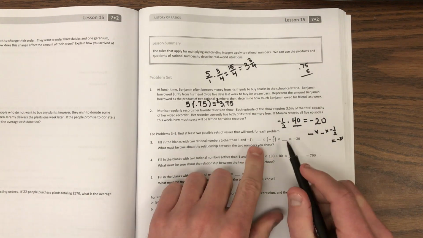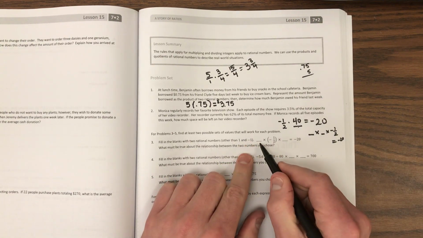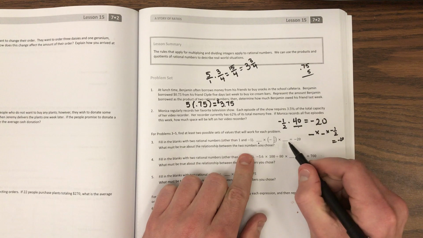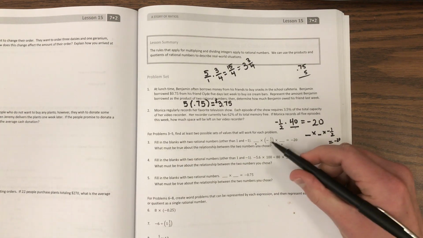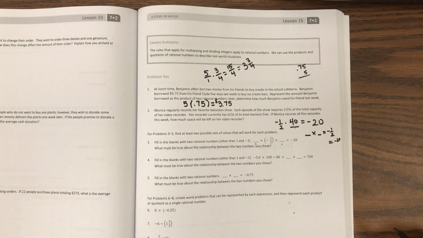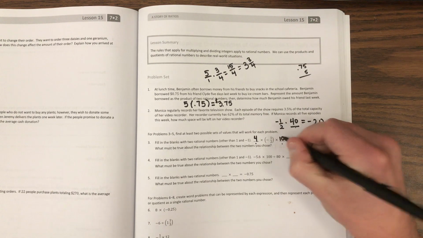Well, we can still do that same thing, even though they're separated by this number, as long as whatever we put here times whatever we put here equals 40, then those things times this negative 1/2 will give us the negative 20. So I'm just going to pick two numbers that multiply to 40. I suggest you pick different numbers than I'm picking. How about we go with 4 here and 10 here?